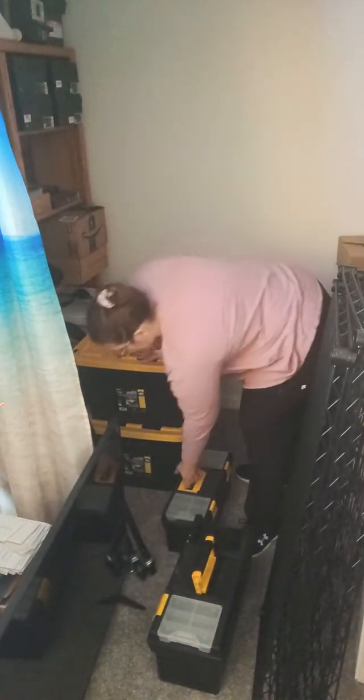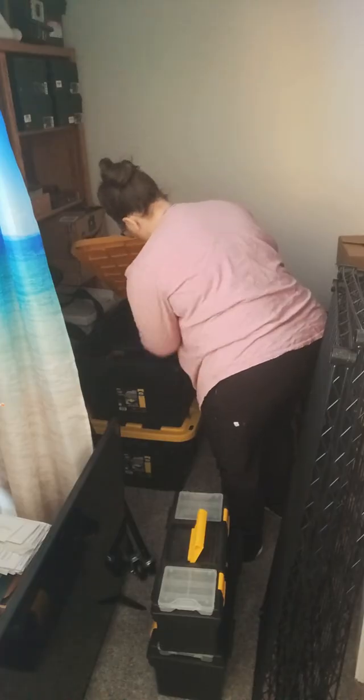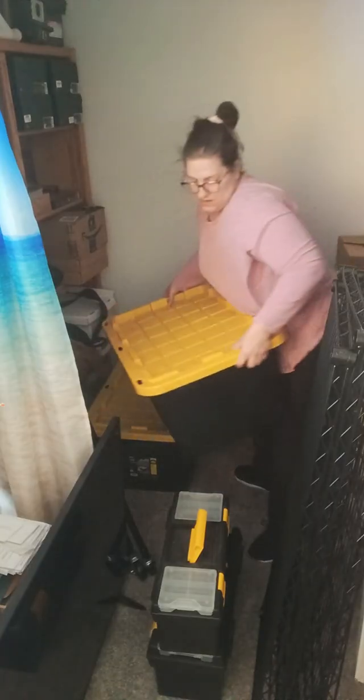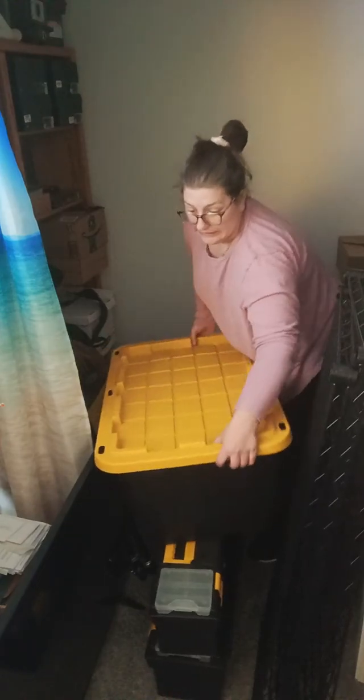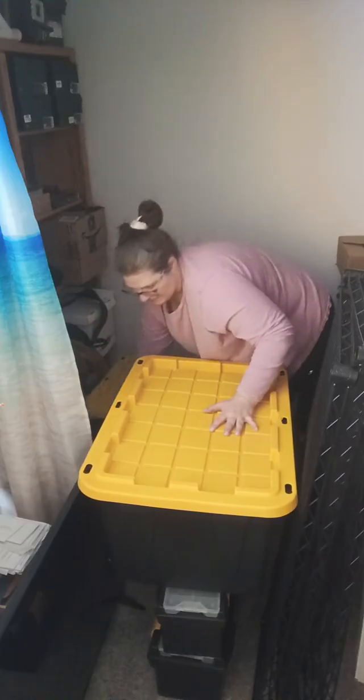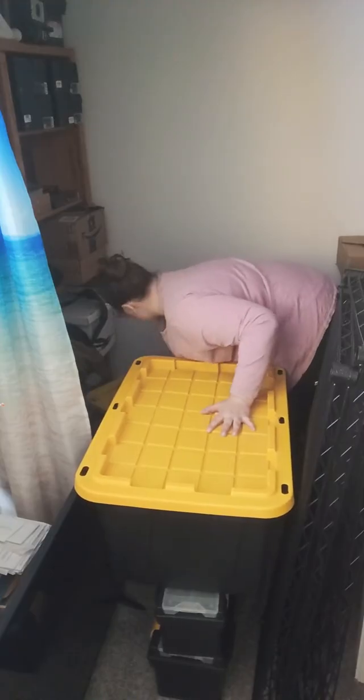Yay. Cool thing is that fits there. Oh, we're getting there.